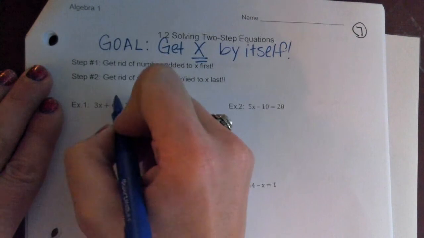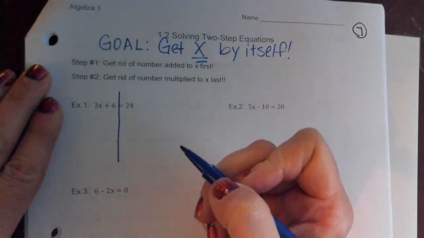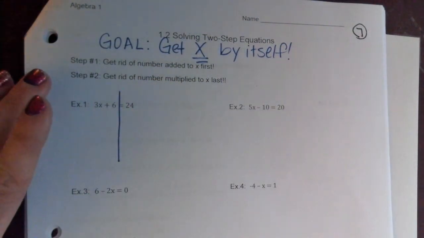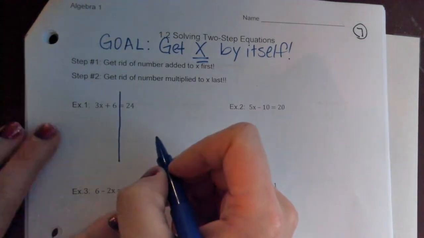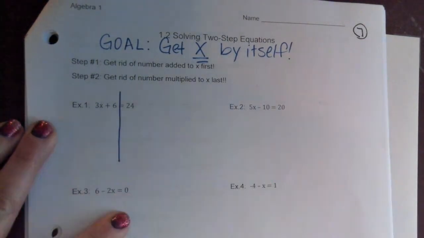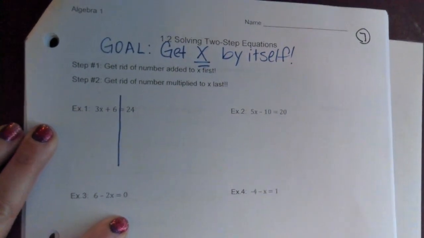So let's go ahead and just follow that step in number 1. I want you to draw your line through the equal sign so we can separate the different sides. We're going to get rid of the number added to x first.